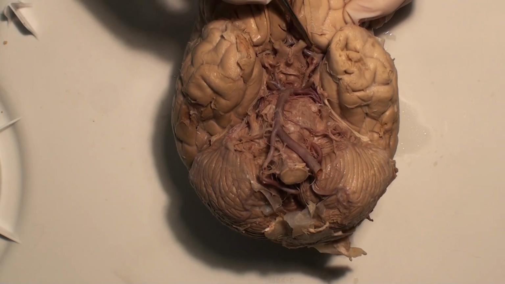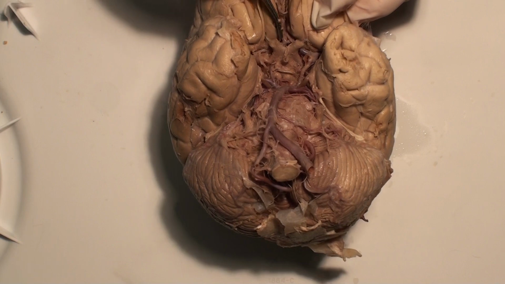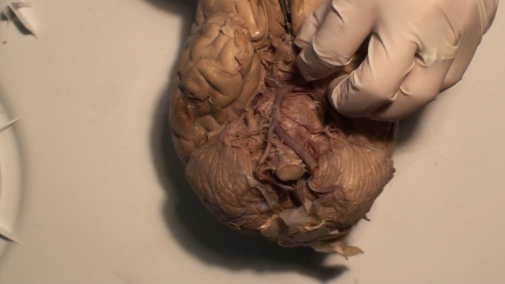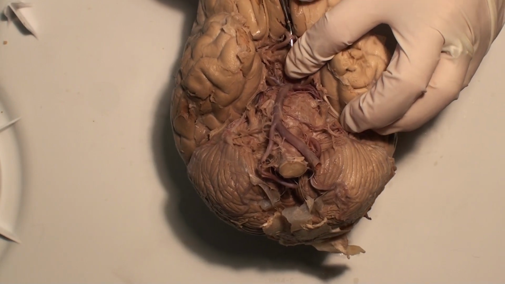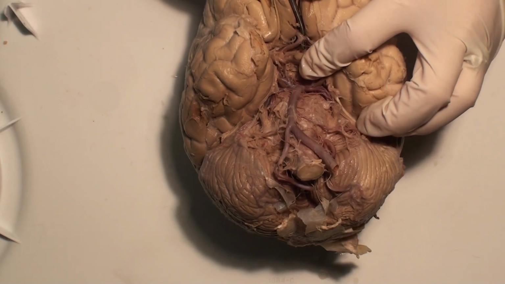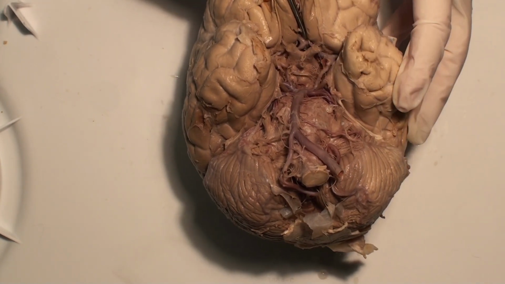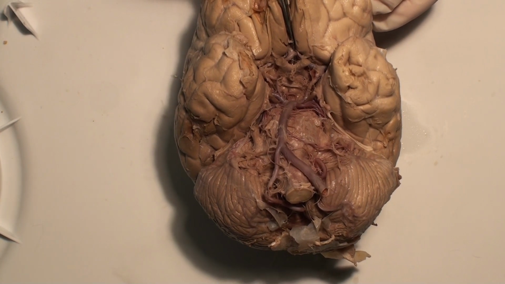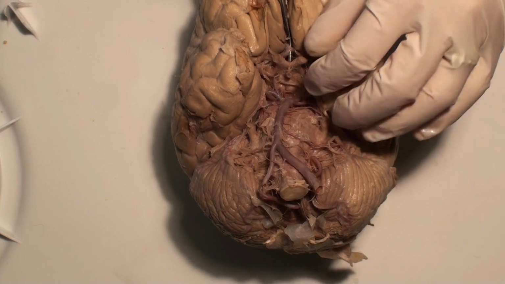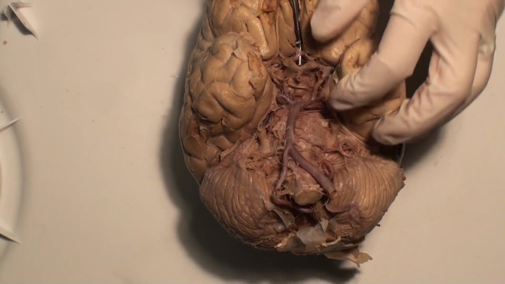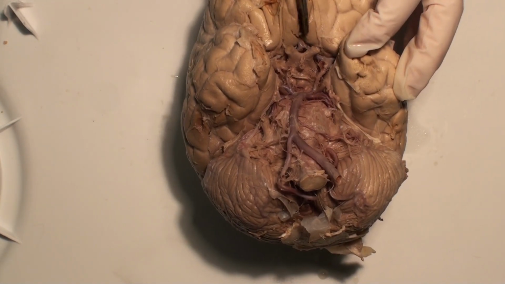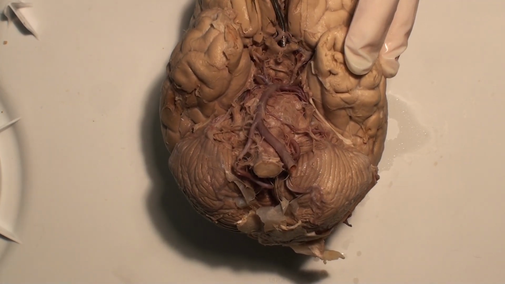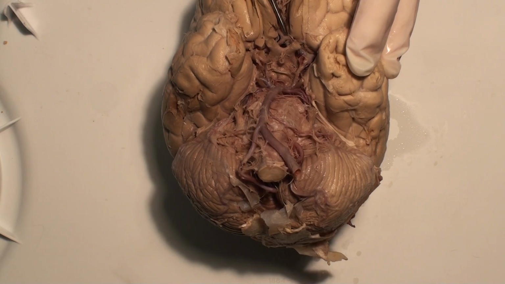So there's one from each side, and the 2 arteries are actually joined in the midline by a small segment known as the anterior communicating artery. And the anterior communicating artery is right there on top of the probe. So just rostral to the optic chiasm, which is here, you should see that anterior communicating artery there.